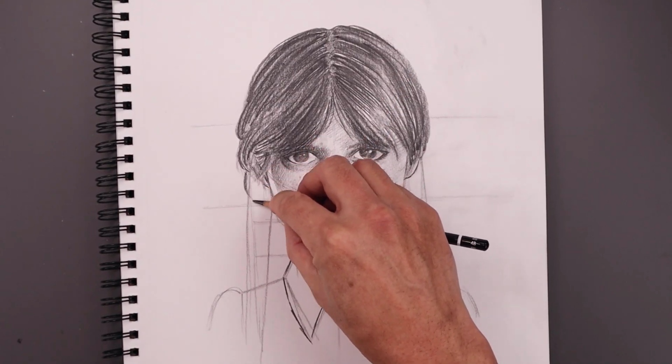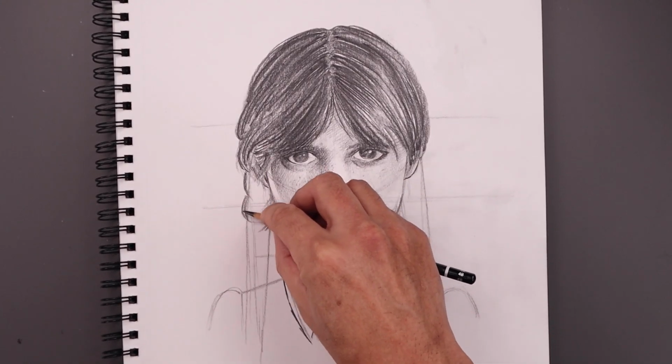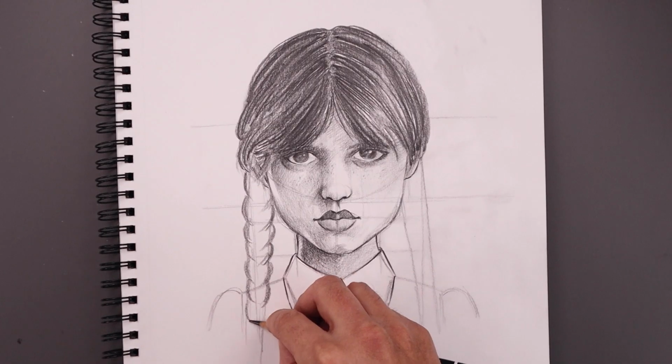Now with the braids, I'm just going to use the side edge of my pencil just to add these curves, just going across and then in. And we're just going to stack this all the way down towards the bottom.